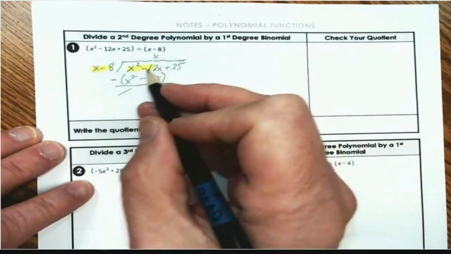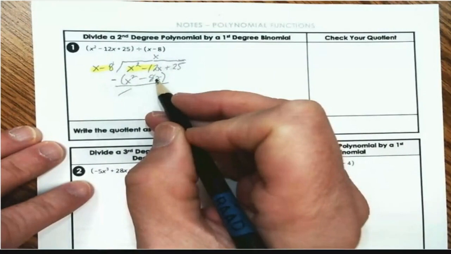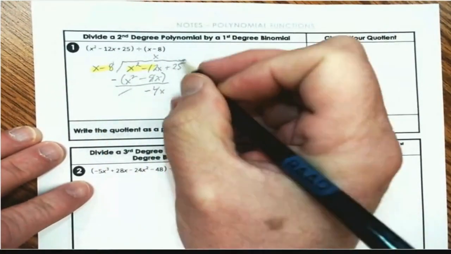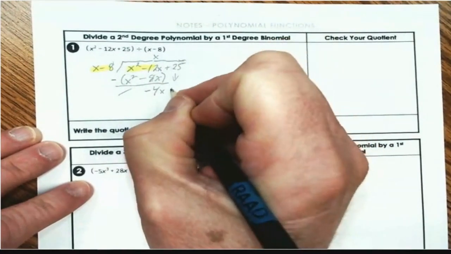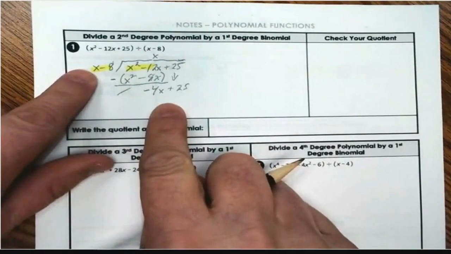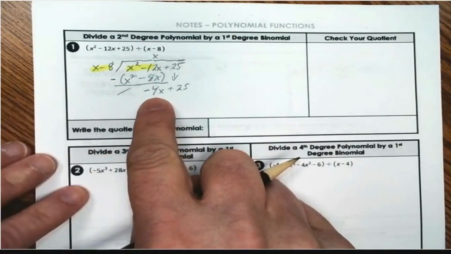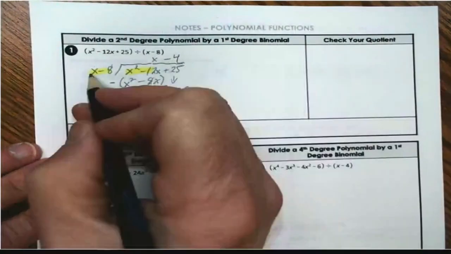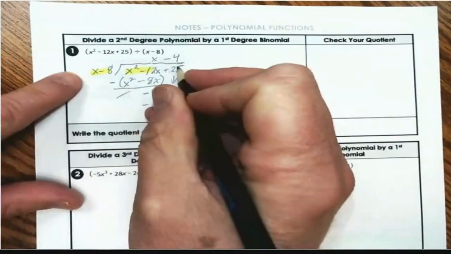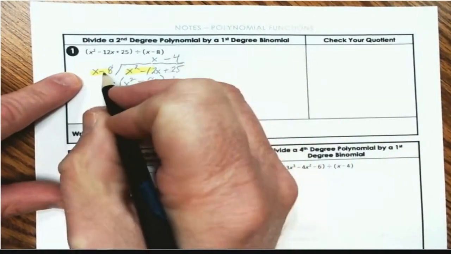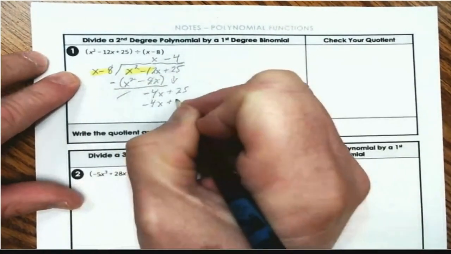Negative 12x minus negative 8x. That means we're adding it. So this is negative 4x. Then we bring down the next term, plus 25. So now, how many times does x go into negative 4x? It goes in negative 4 amount of times. Multiply again. Negative 4 times x is negative 4x. Negative 4 times negative 8 is plus 32.